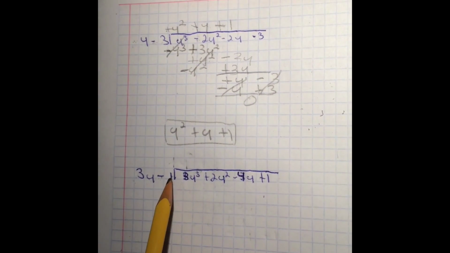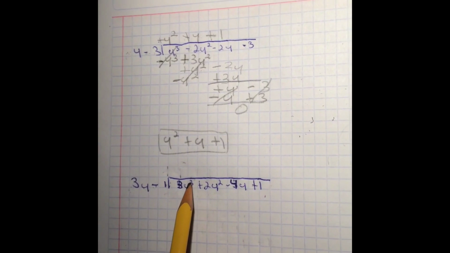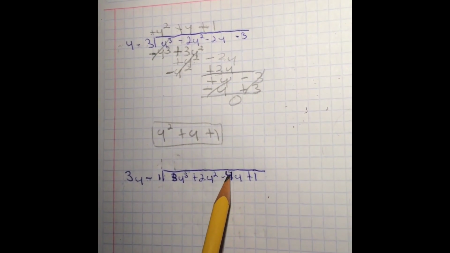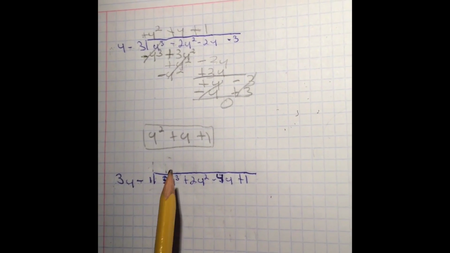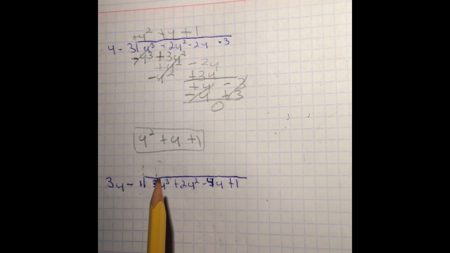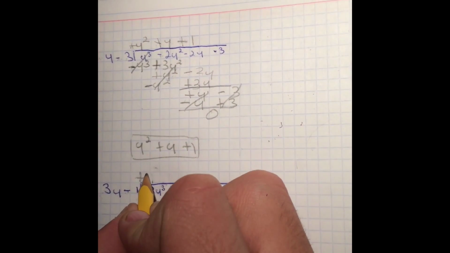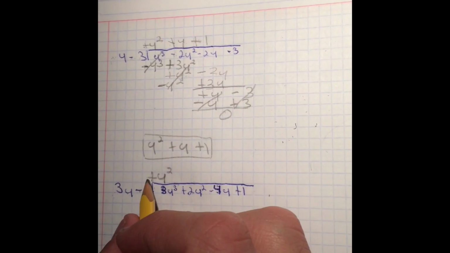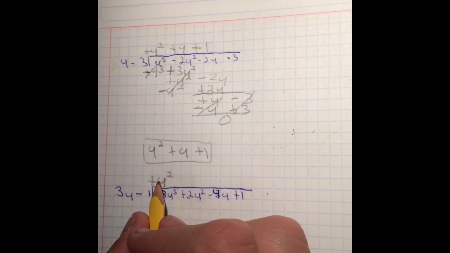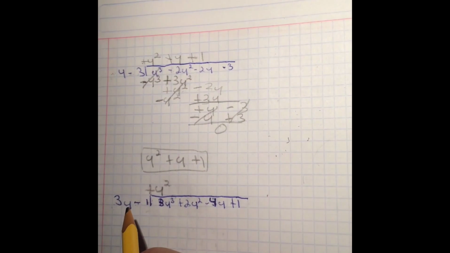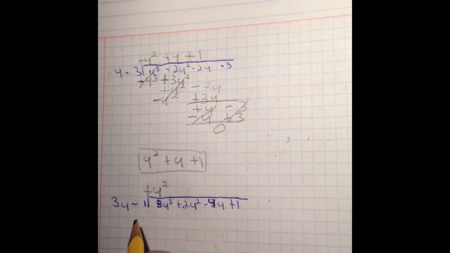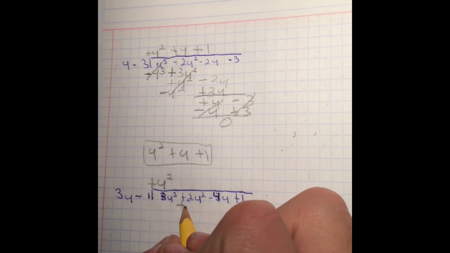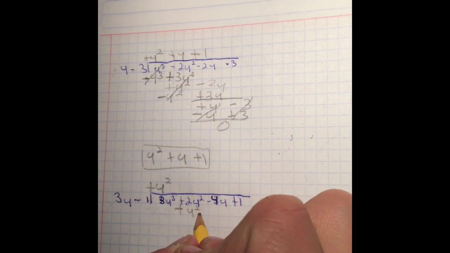3g minus 1 divided into 3g at the third exponent plus 2g at the second exponent minus 4g plus 1. We're going to try to eliminate this number. So we're going to put positive g at the second exponent, and we're going to multiply it by these two. So first, positive g at the second exponent times negative 1, we get negative g at the second exponent. But if it's negative, it enters as positive. So we put positive g at the second exponent.